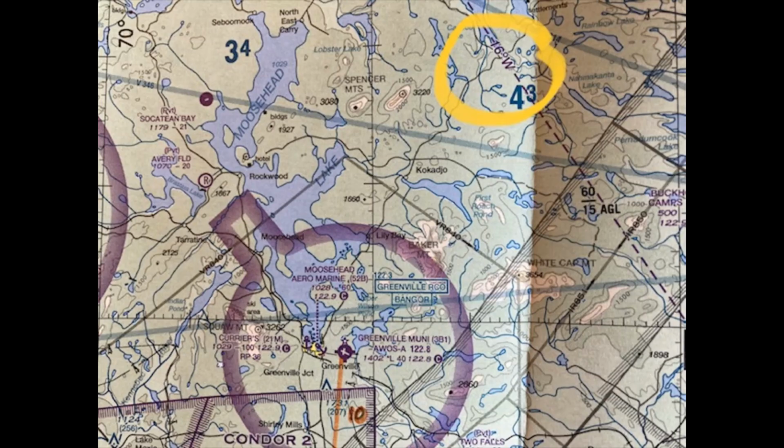So you might be thinking, well, what about our heading? We have to fix that, right? We left it in true. And that's right, so let's fix it. Let's figure out what our magnetic variation is. To do that, find an isogonic line depicted on the sectional chart. I have it circled here. And we'll get the value from it.